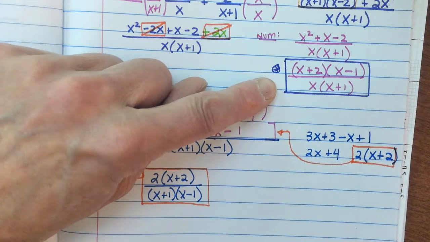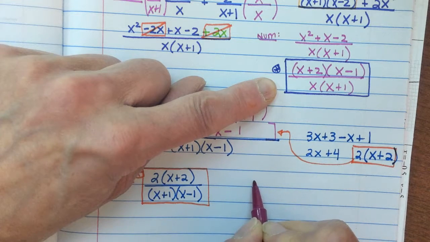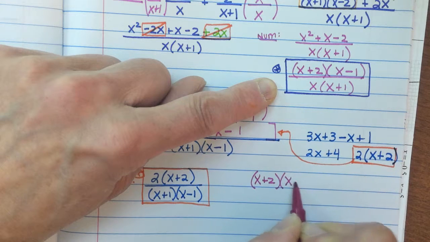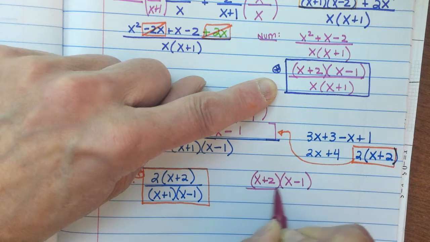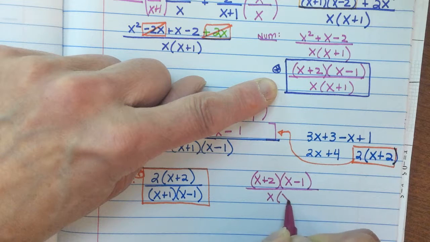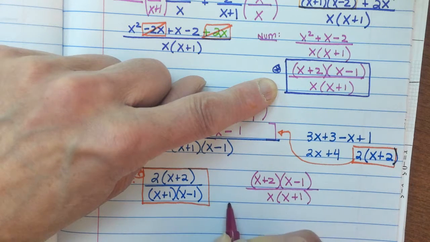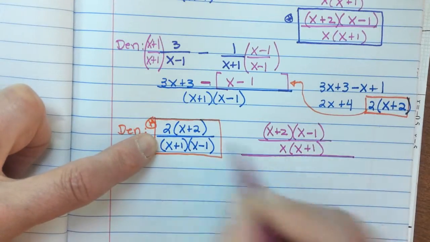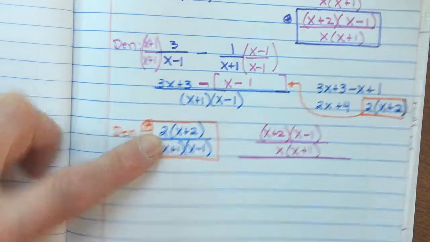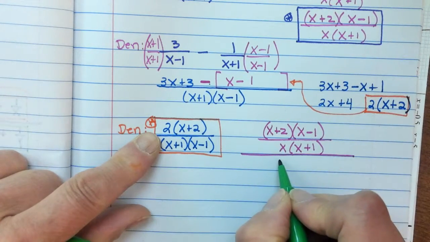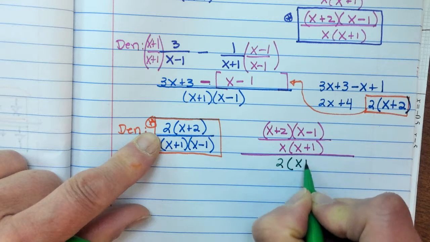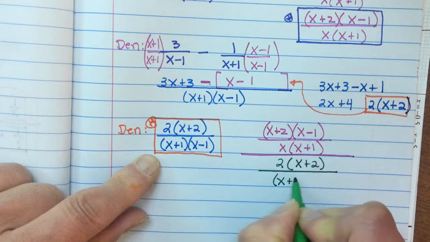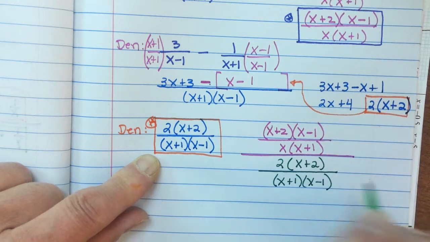So my numerator was x plus 2 times x minus 1, all divided by x times x plus 1. And I'm going to make this a really large fraction bar, so then this denominator, which I will, let's make this a different color, is 2 times x plus 2, all divided by x plus 1, x minus 1.